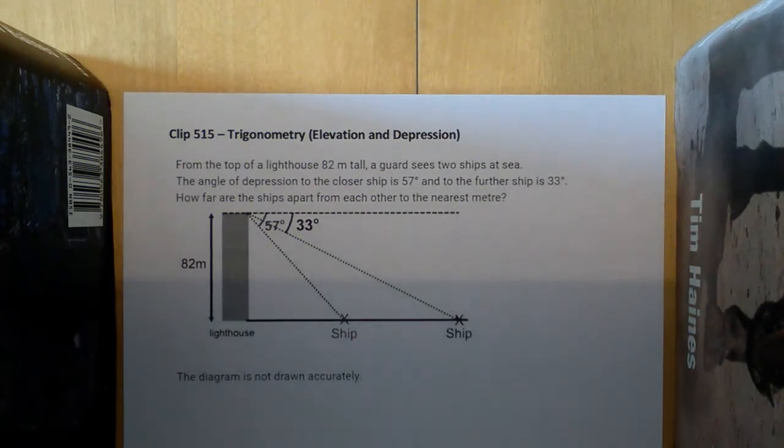Okay, so this is the final question on clip 515 on trigonometry for elevation and depression. And all elevation and depression is, it's just a way of saying whether we've got an angle in real life that's going down, so this is depression on this question, or whether it's an angle that's going up. So this is an angle of depression question.